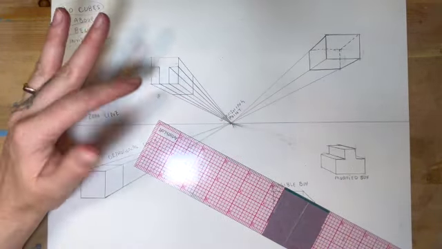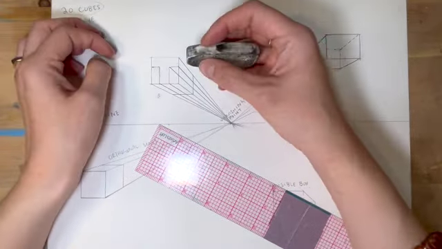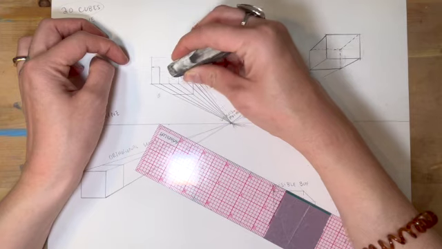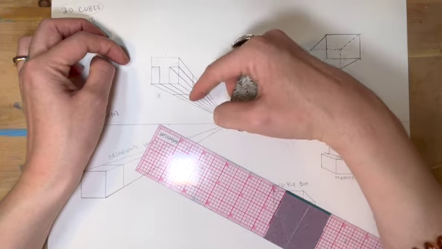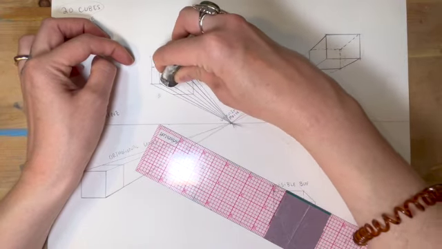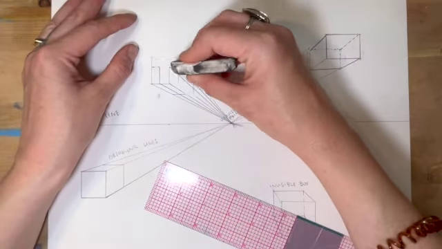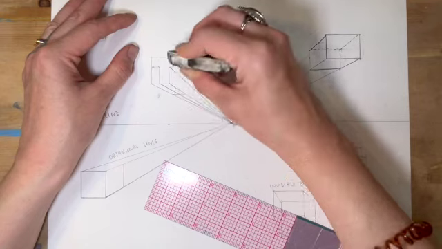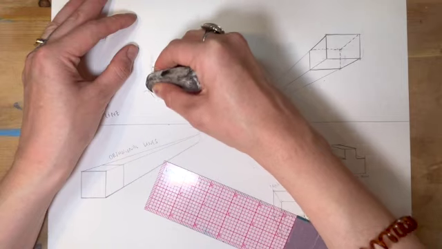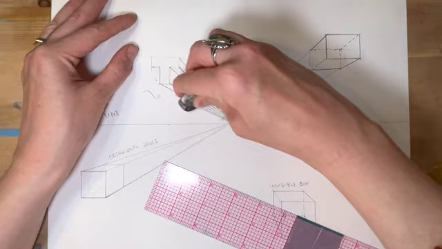Okay, so once you start getting a lot of orthogonal lines on here, things are going to get a little bit confusing. So you're going to have your eraser handy, and I want to start getting rid of some of these lines. I think I actually even added a line that I don't even need here, or maybe not. But I am going to erase this out. I'm going to erase out this line. I have to erase out this whole side too, because that's just negative space now. And I'll erase out this orthogonal line.